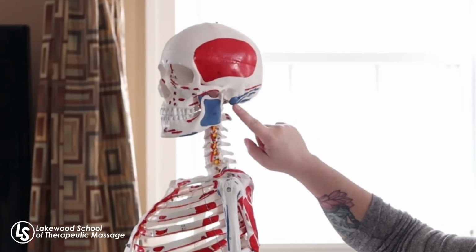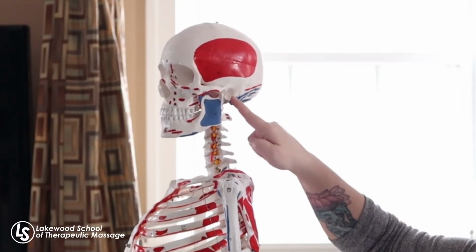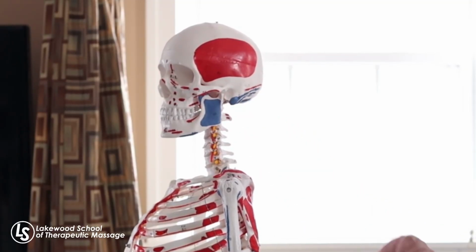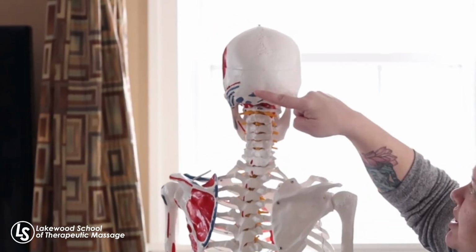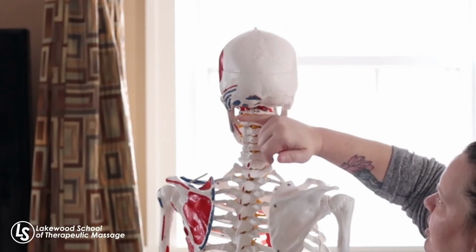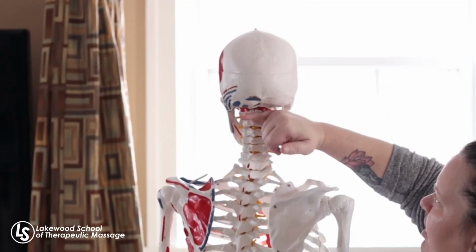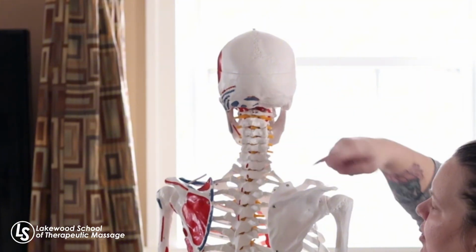your mastoid process, so this pointy piece directly behind the ear, and then finally the occipital ridge here, which kind of connects both the top of the skull and the base of the skull.